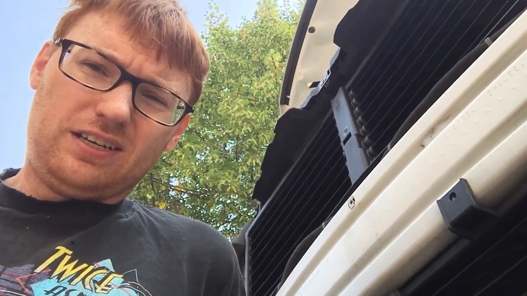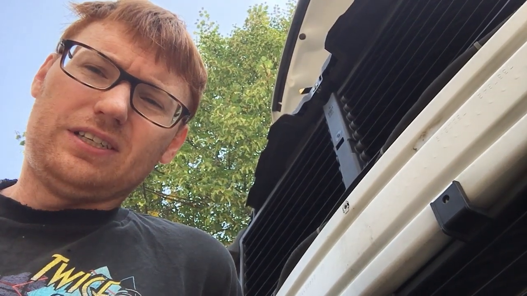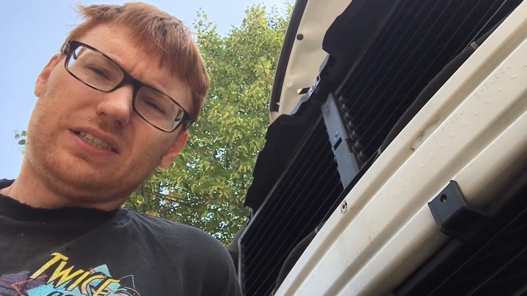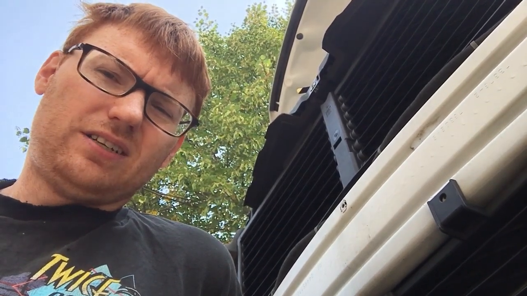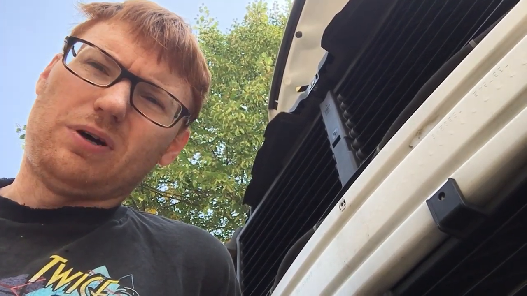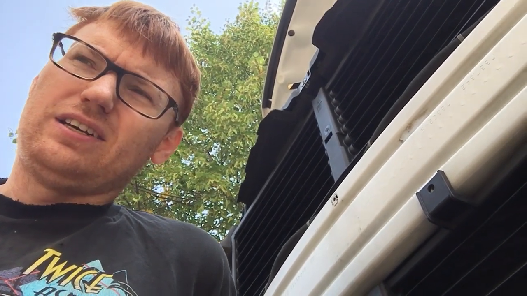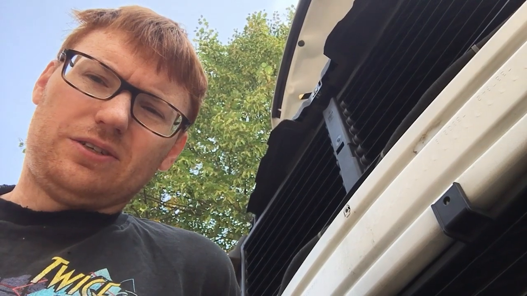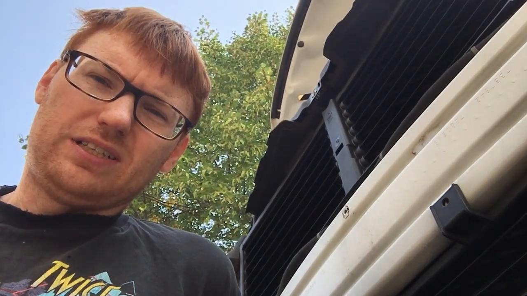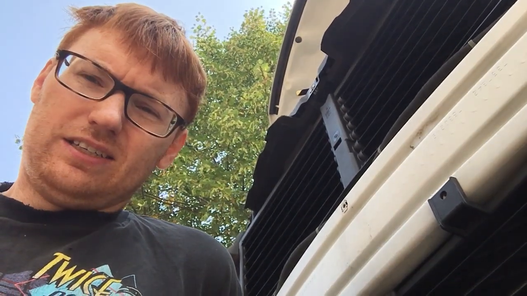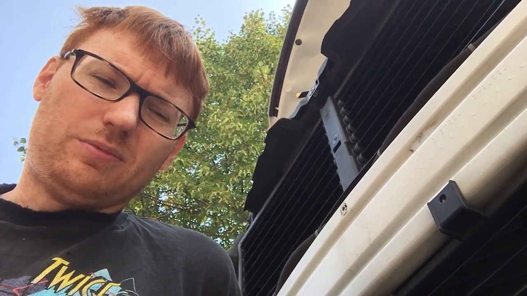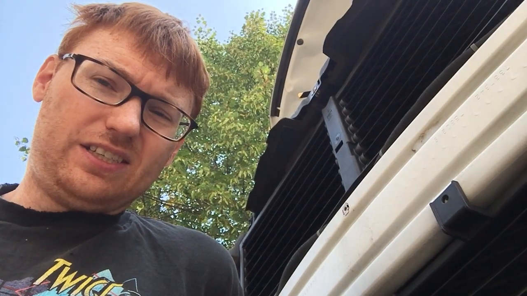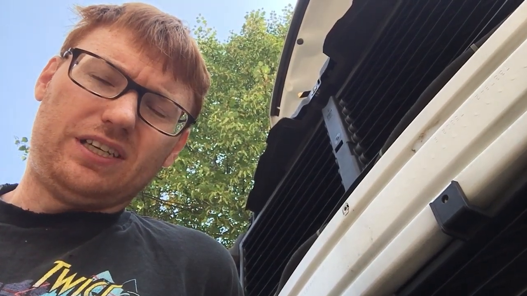The other thing is that our Traverse is an 18, and it has 63,000 miles on it now, so it's out of the bumper to bumper and powertrain warranties. So anyway, I didn't want to take it to the dealer, they wanted 150 bucks just to look at it. In this case, it would have been cheaper for me to take it to the dealer.